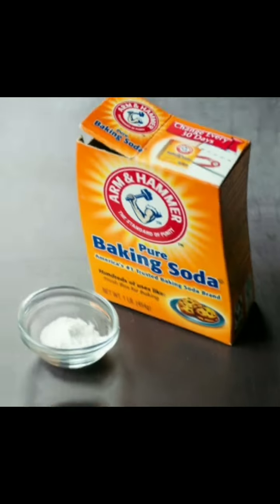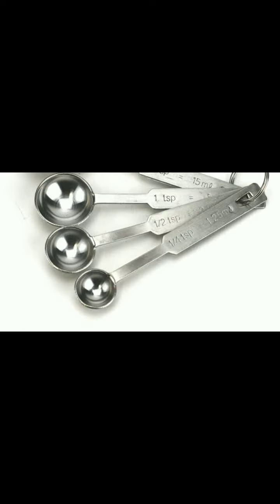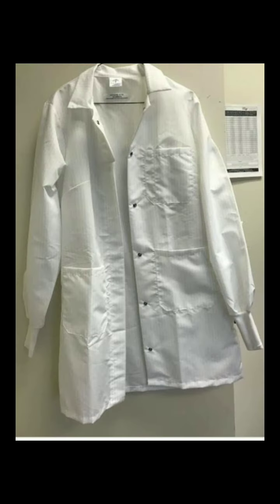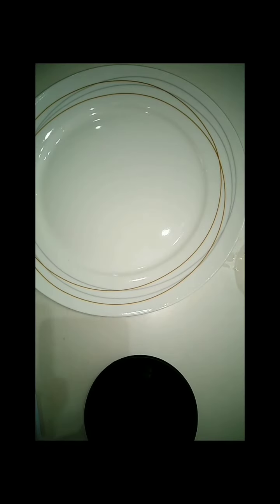Part 2. Materials needed: baking soda, vinegar, mixing bowl, measuring spoons, goggles or other eye protection, laboratory coat or another layer of protective clothing, closed shoes, and gloves. Part 2 of my activity.